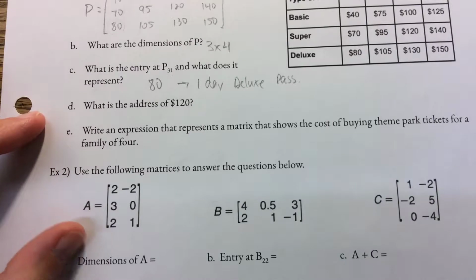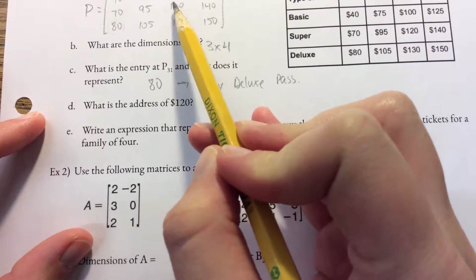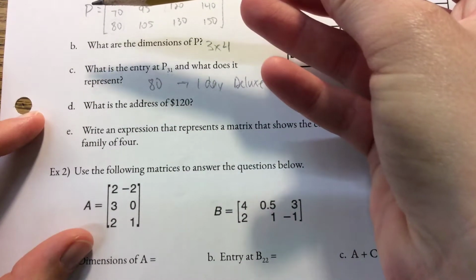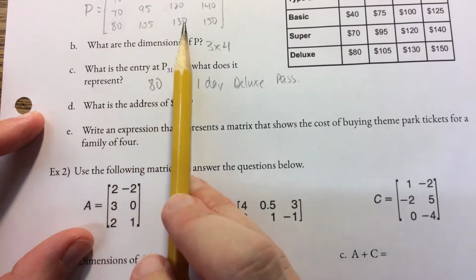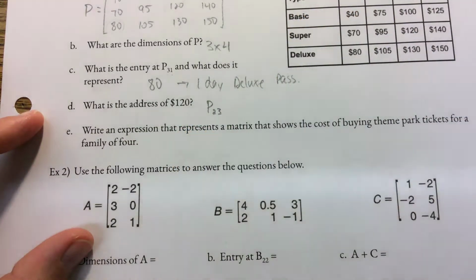So what is the address of 120? So here's 120 in here. So that is the second row and the third column. So that would be P23.